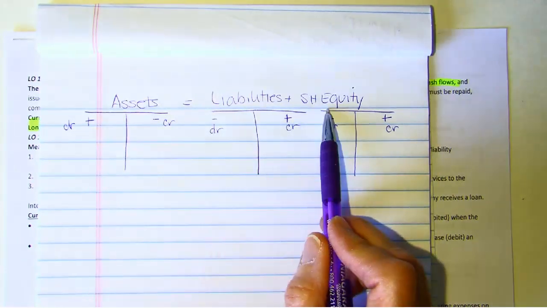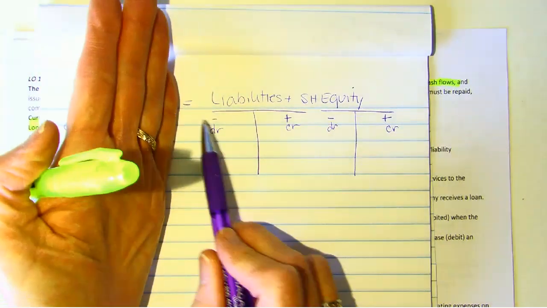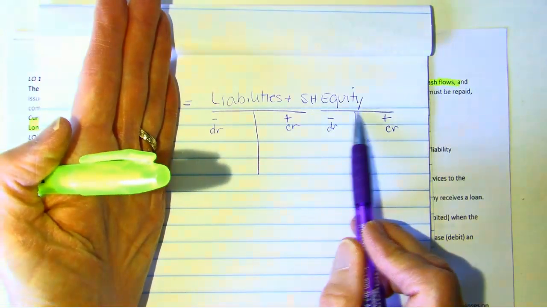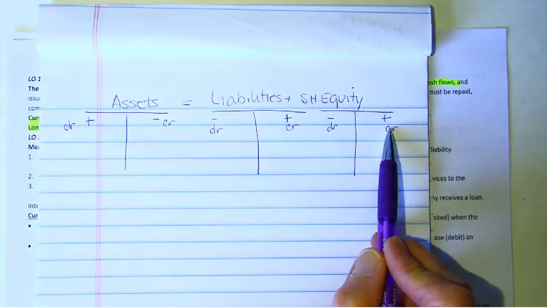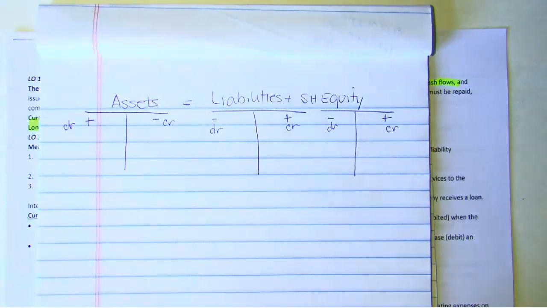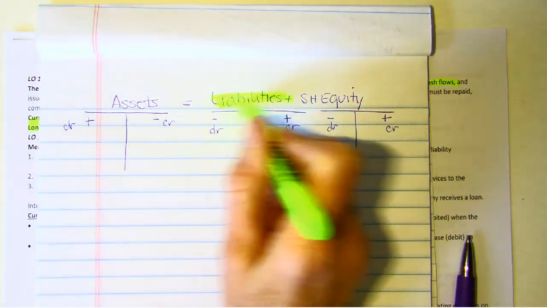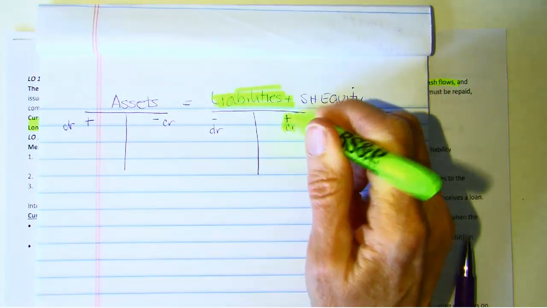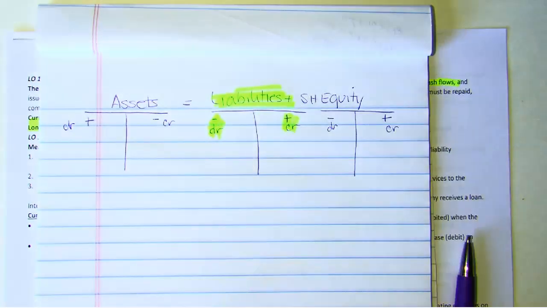Liabilities and stockholders' equity are on the right side of that equation, so we increase on the right or the credit side. To decrease, we do the opposite. So if we're focusing now on just liabilities, the rule is that we increase on the right or credit side and decrease on the left or debit side.